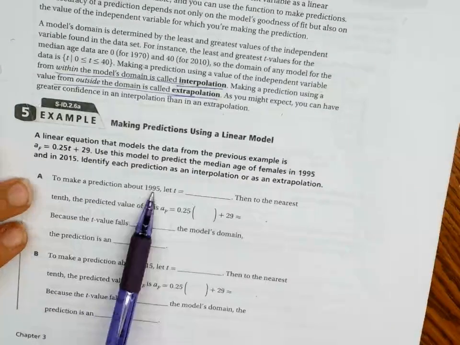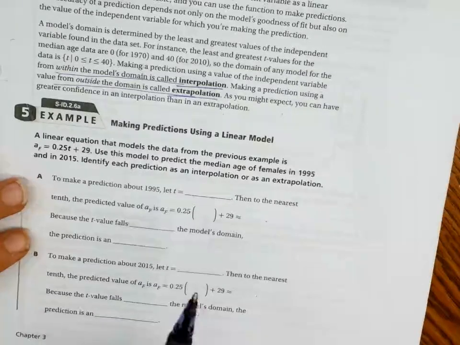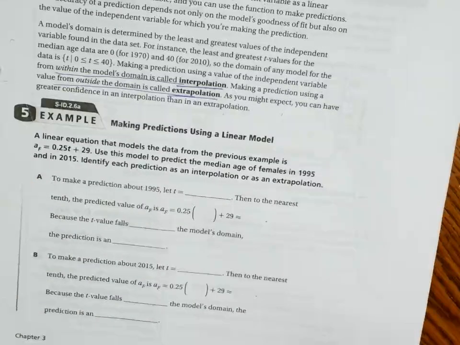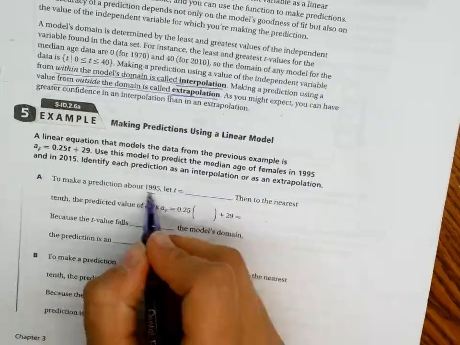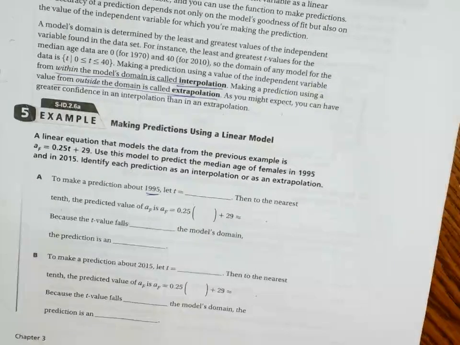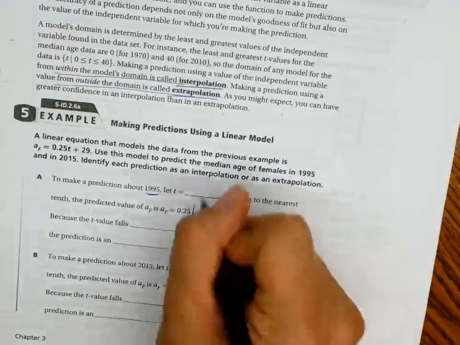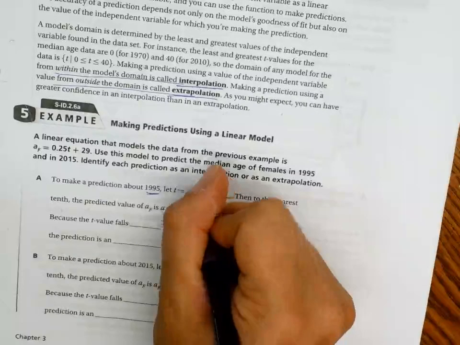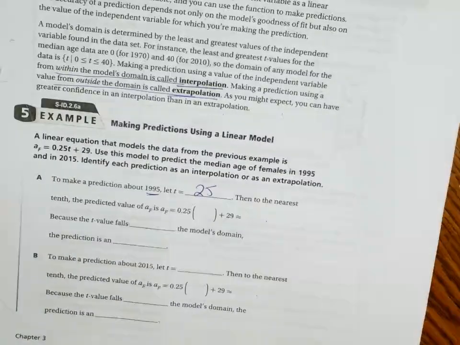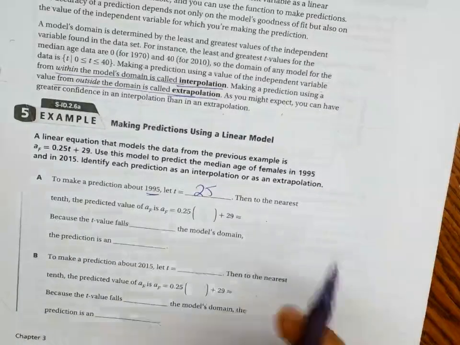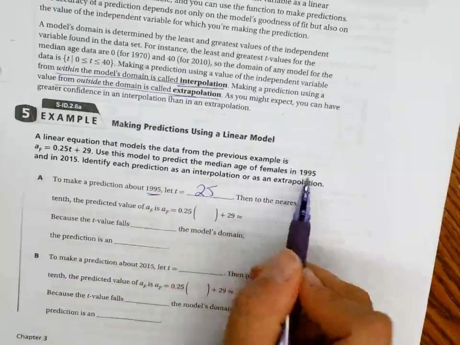Okay. To make a prediction about 1995, let t equal, what are we going to let t equal? In 1995, what are we going to let t equal? 25. All right, 25.